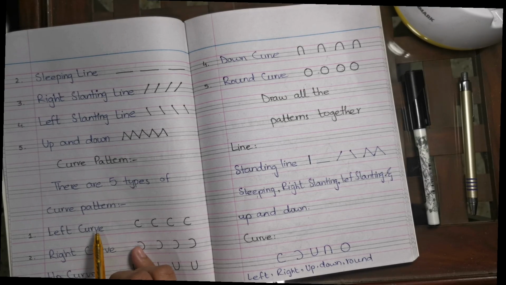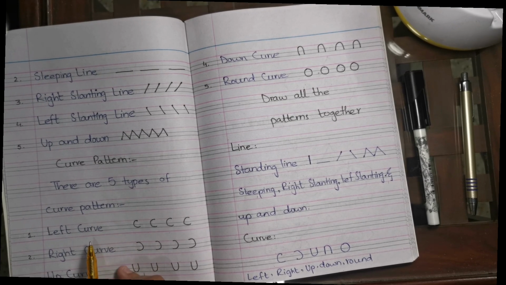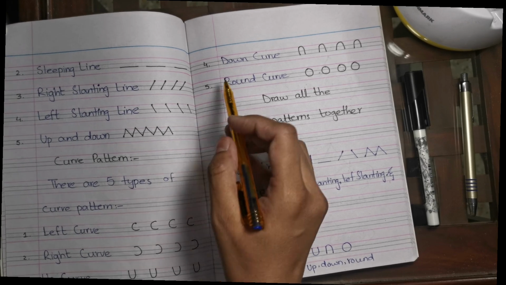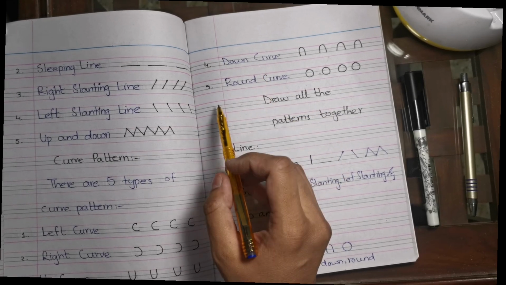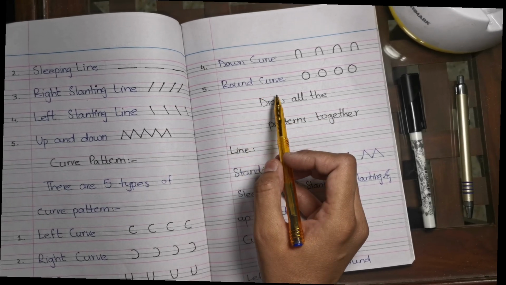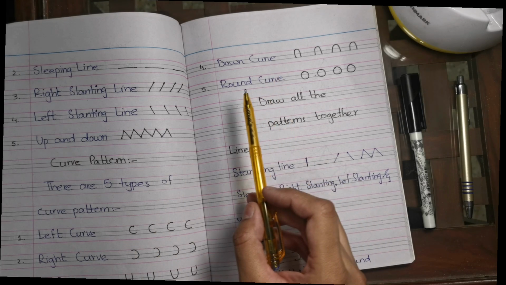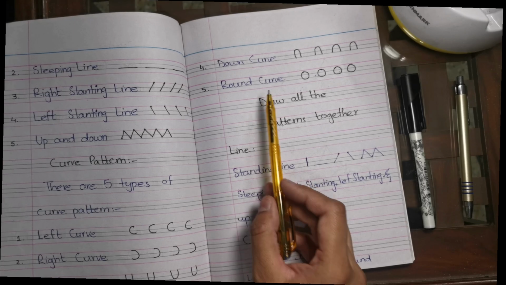Now let's move towards a curve pattern. Number 1 is left curve. Second is right curve, third is up curve, fourth is down curve, and fifth one is round curve. Once again, I repeat all these types of curve pattern: left curve, right curve, up curve, down curve, and round curve.